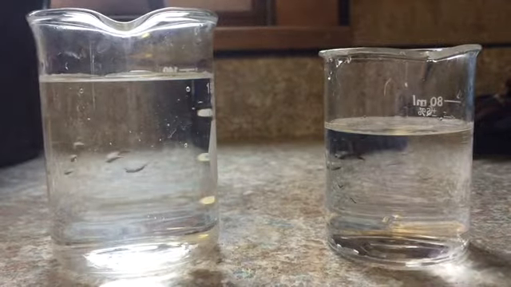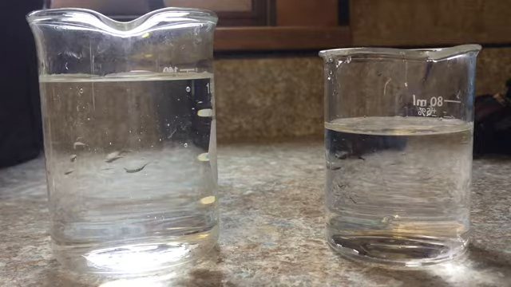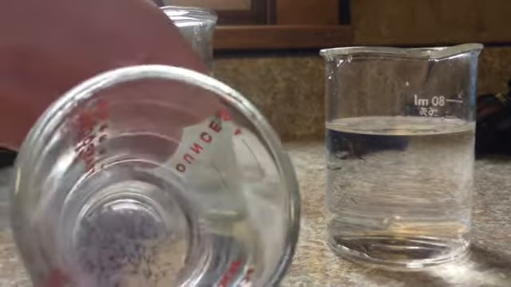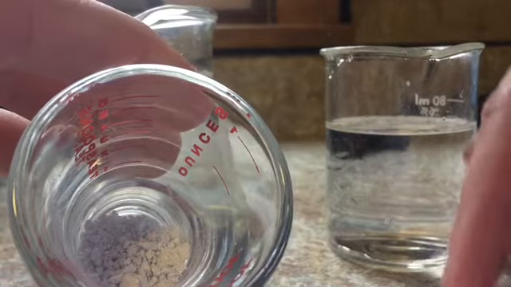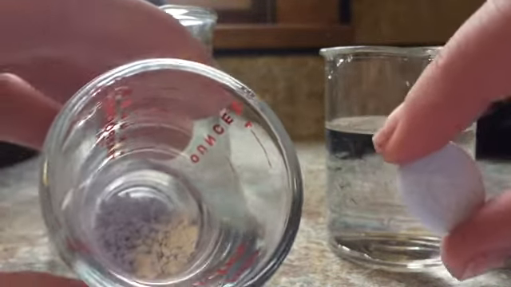For part 4, we're going to look at surface area. So I'm going to use the same denture tablets, but one of them I'm going to leave whole, and one of them I'm going to crush up, and crushing it gives more surface area, and see which one dissolves faster. Alright, so I got my one denture tablet all crushed up, and I have my other one that's whole.